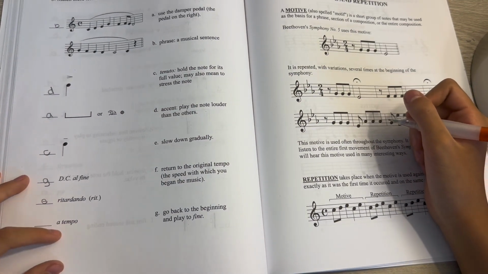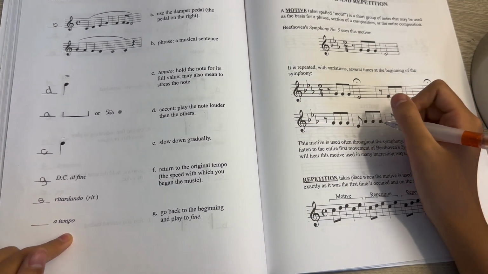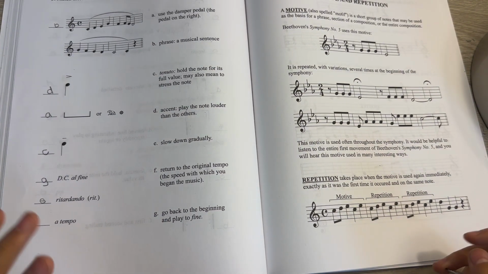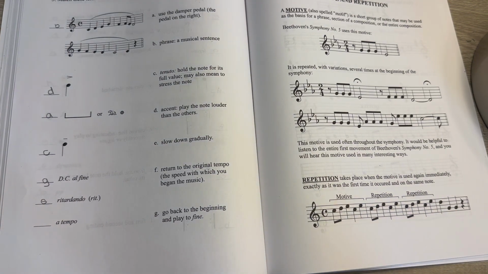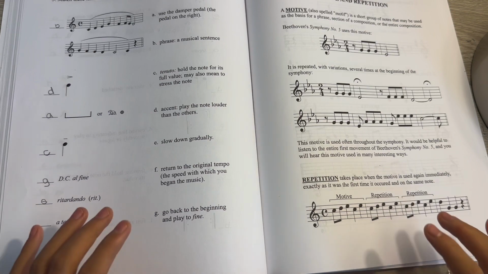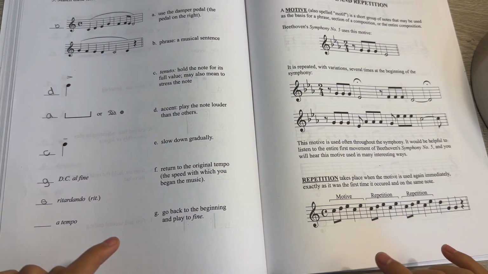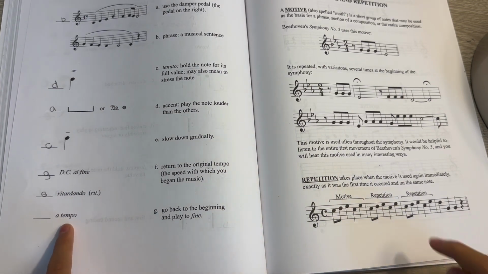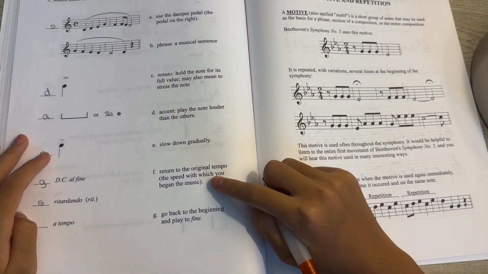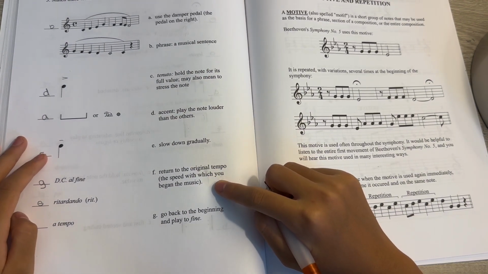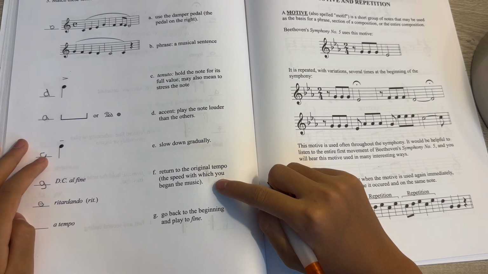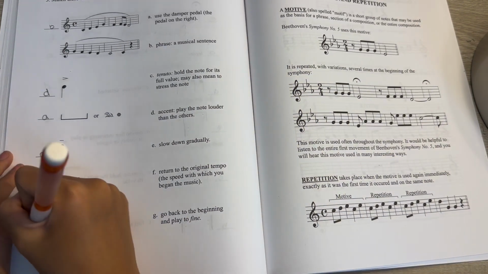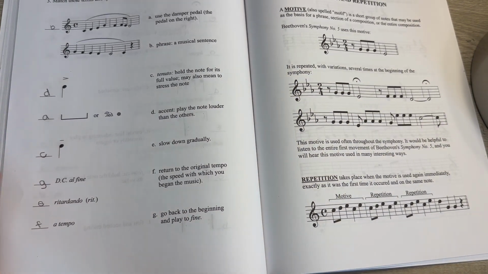What about this one that says a tempo? Well, a tempo usually is after you play slower. Okay, so you have, for example, a fast tempo, and then it tells you to slow down, and then a tempo means we go back to the original fast tempo, right? That means to return to the original tempo, the speed with which you begin the music. It could be fast or slow, but in my example, I used fast, right? Okay, so that's just gonna be F, and yeah.